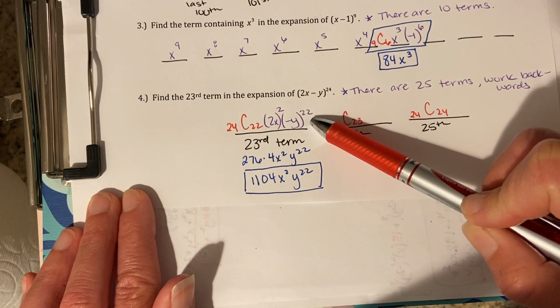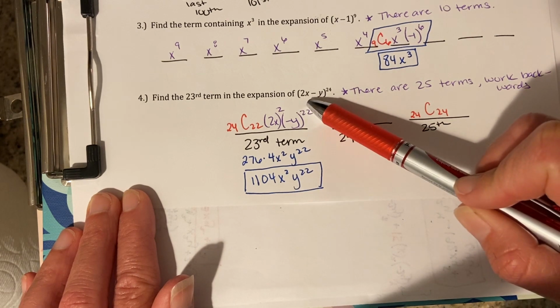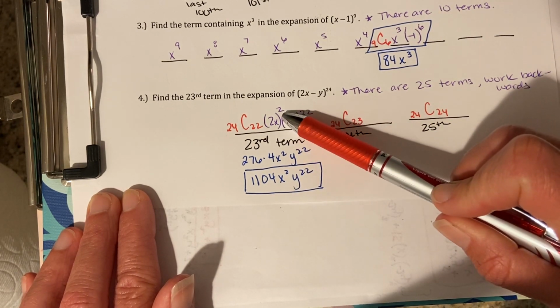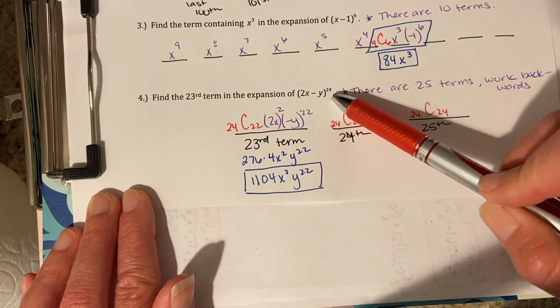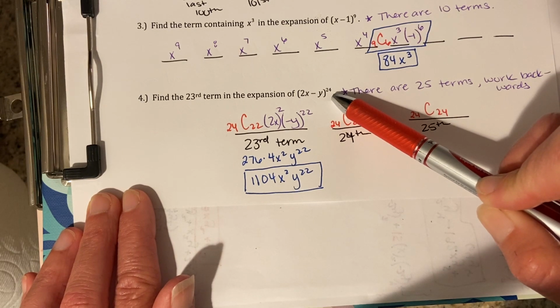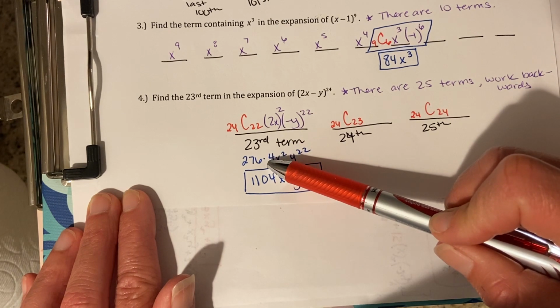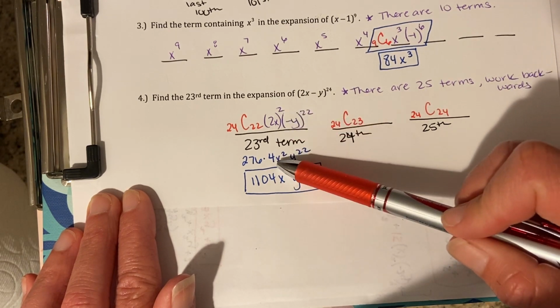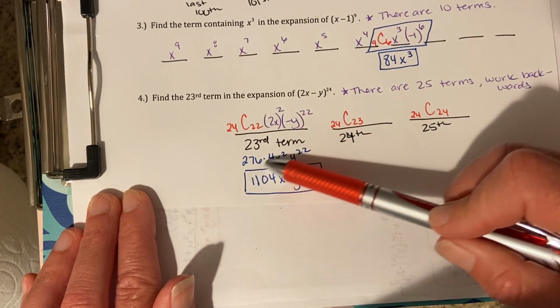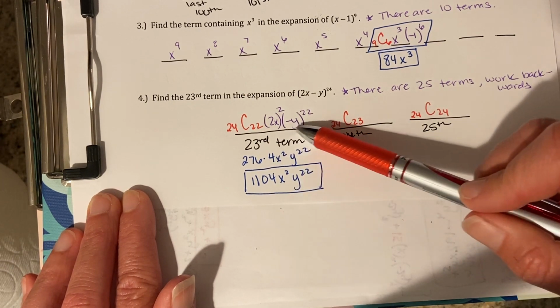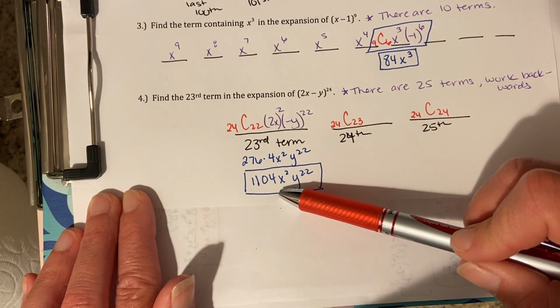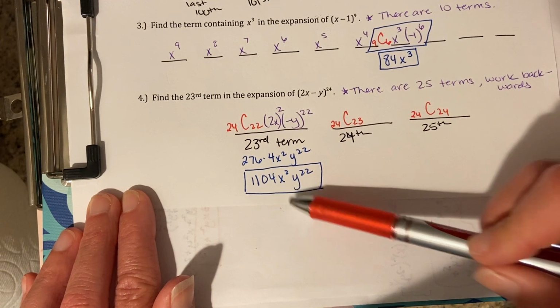So my negative y has to be raised to the 22nd, which means my first term, 2x, has to be raised to the 2nd because these two have to always add up to my total exponent. So then I can take my 24, choose 22, which is 276. 2 to the 2nd is 4. Multiply those together and use my exponents, and I get 1,104 x squared y to the 22nd.